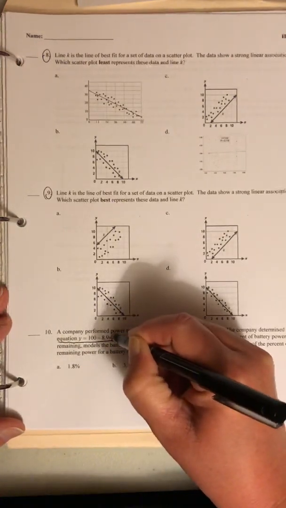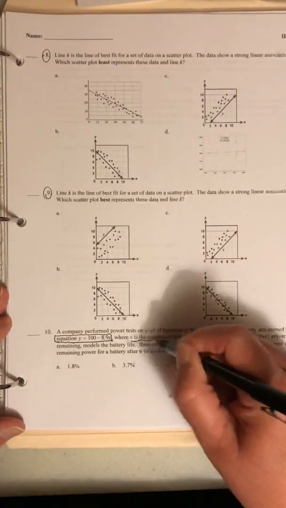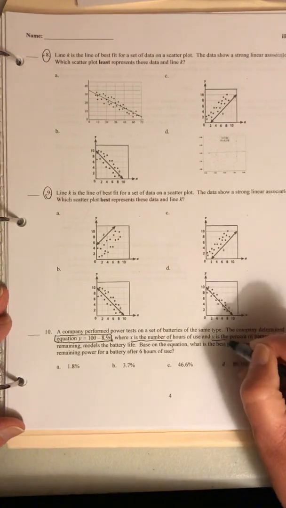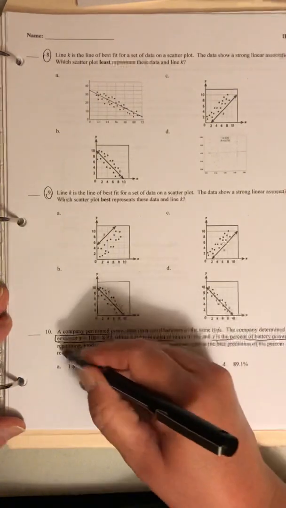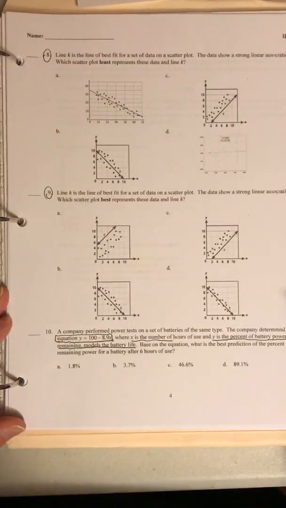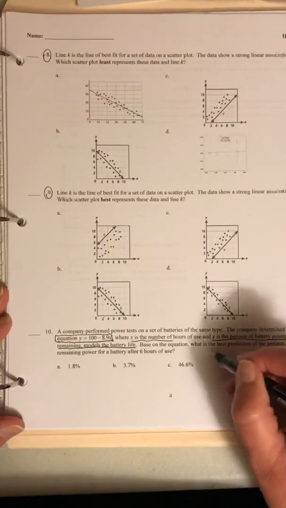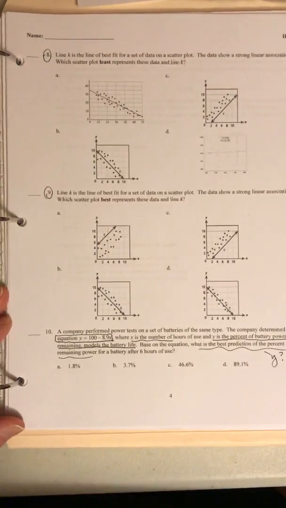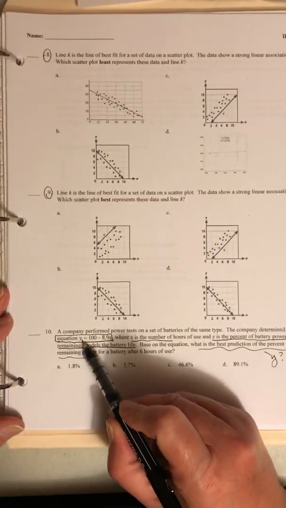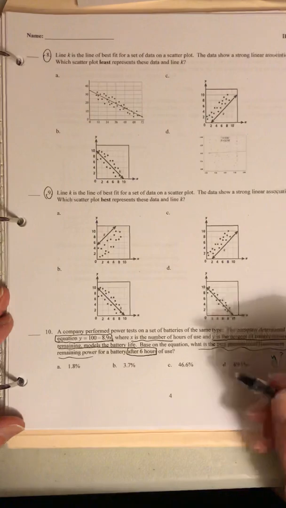Y equals 100 minus 8.9x, okay? X is the number of hours. Y is the battery life that's remaining, okay? Remaining battery life. And they want us to come up with the best prediction for the percent of remaining power. So this is what they're looking for, Y. Okay, they're looking for Y. What is Y? So Y equals, we're looking for the Y, and they told us after 6 hours. Okay, after 6 hours.